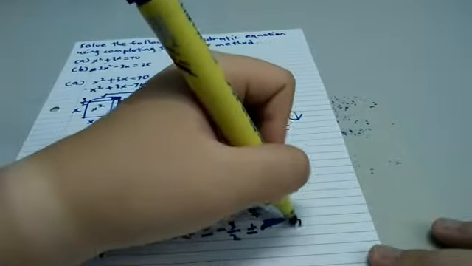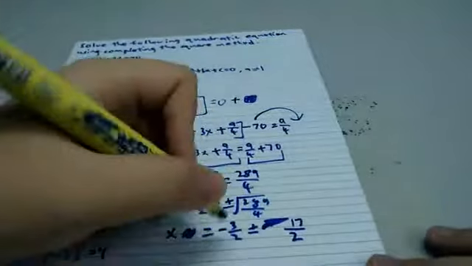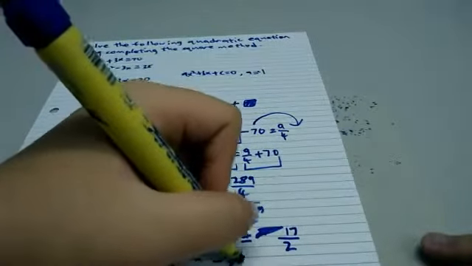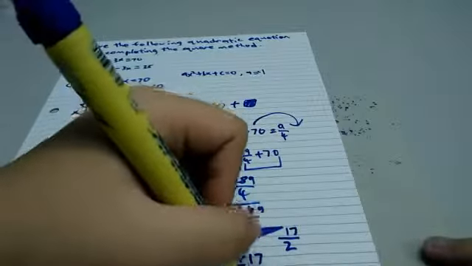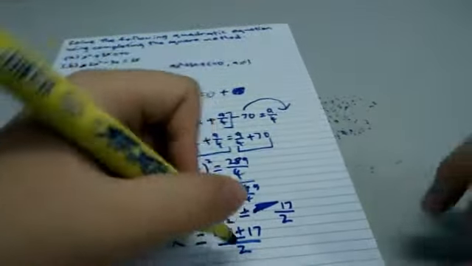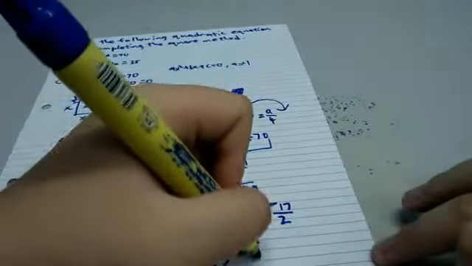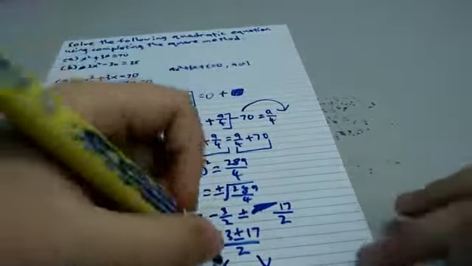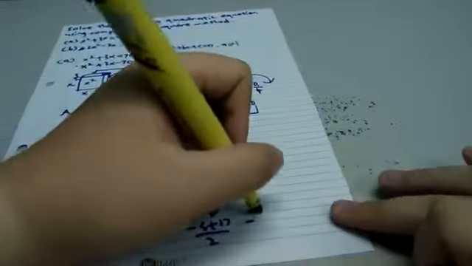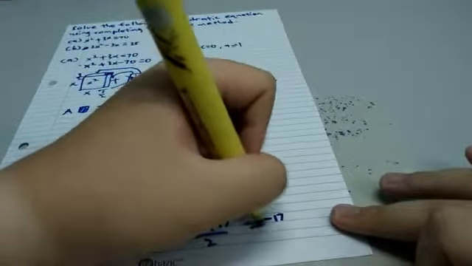So we write that as 17 over 2. So x is equal to negative 3 plus minus 17 over 2, and then we can separate it in another way. So negative 3 plus 17 over 2, and negative 3 minus 17 over 2.